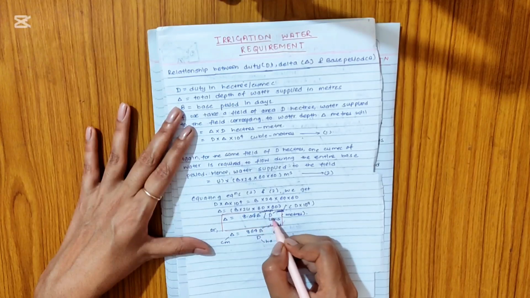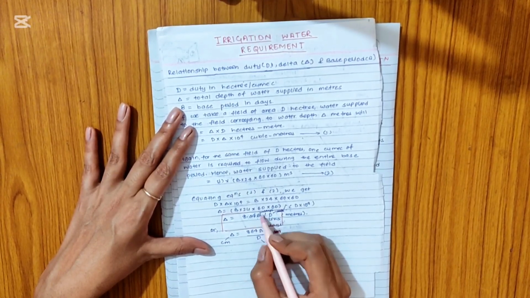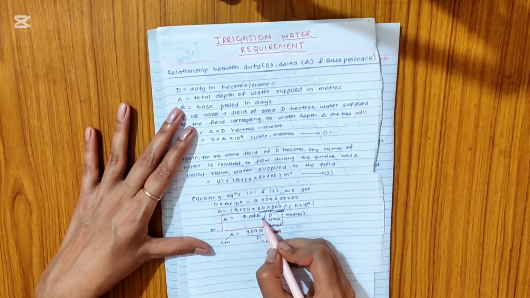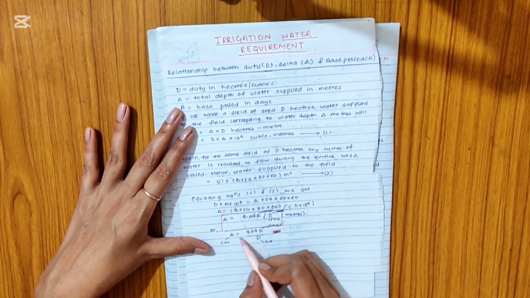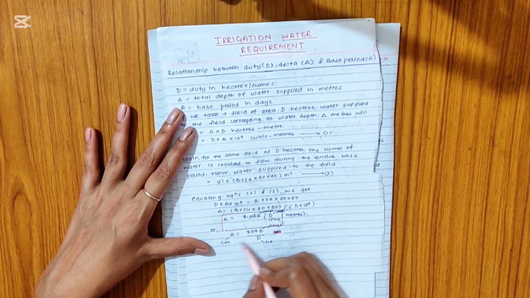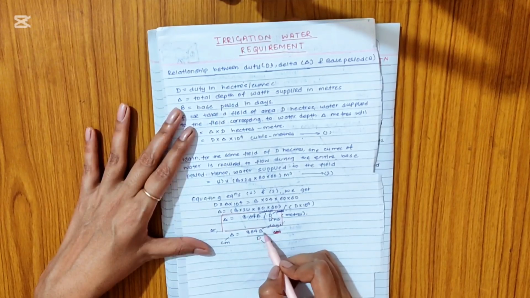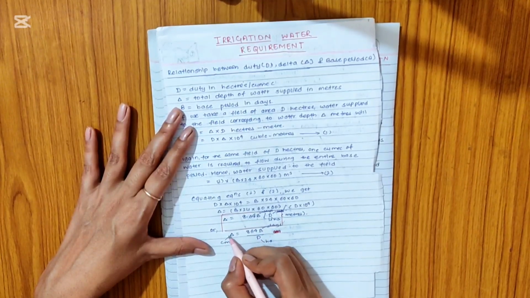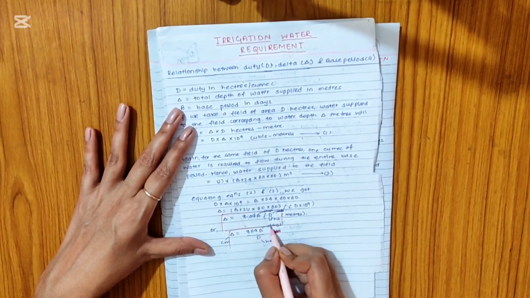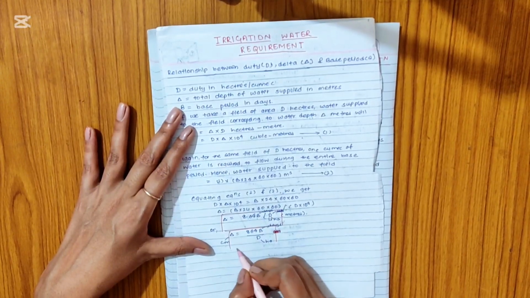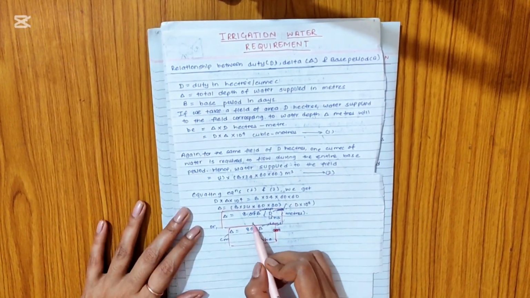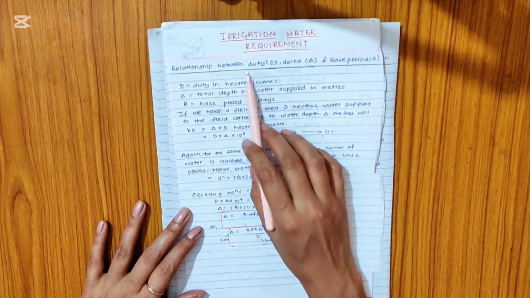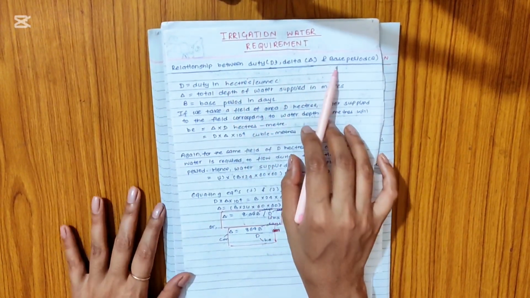Now equating these both equations, we solve and get the formula that delta is equal to 8.64 times B divided by D, where delta is in meters, B is in days, and D is in hectares. And if we want to get delta in centimeter, we just use 864 B by D hectares. This is the other formula if we want to calculate delta in centimeter. This is the formula that we will use while solving the numerical based on this topic.